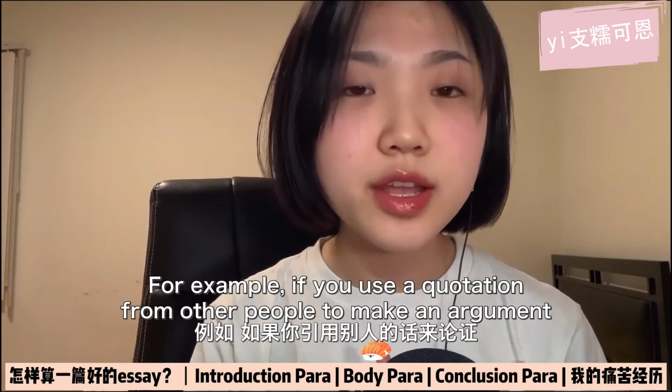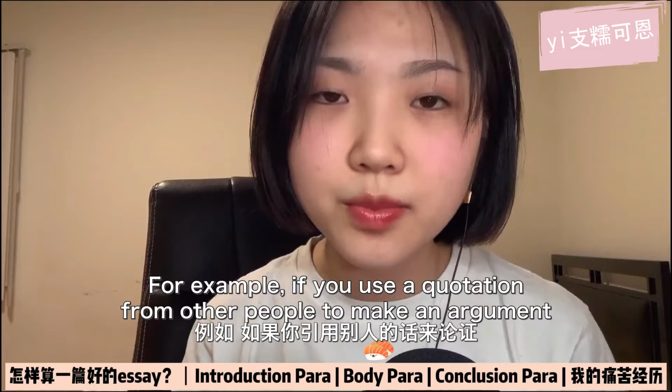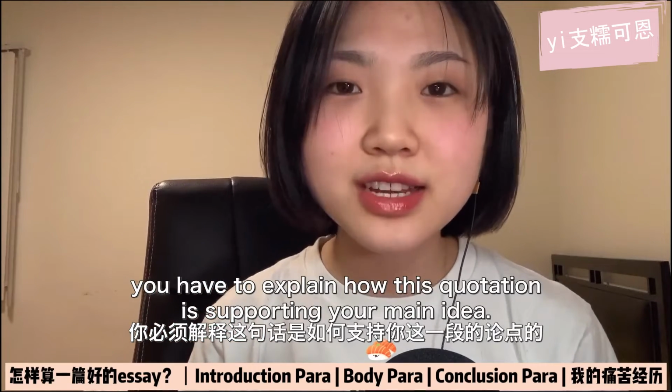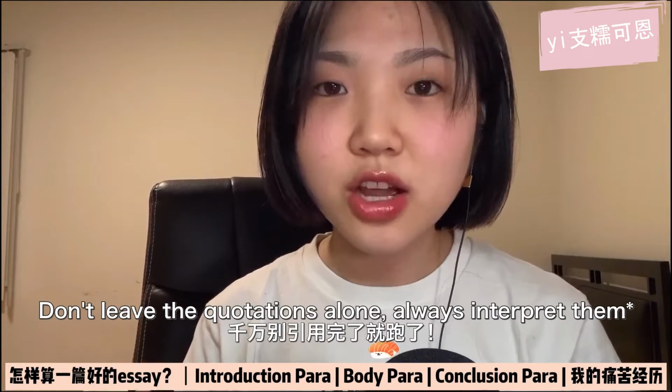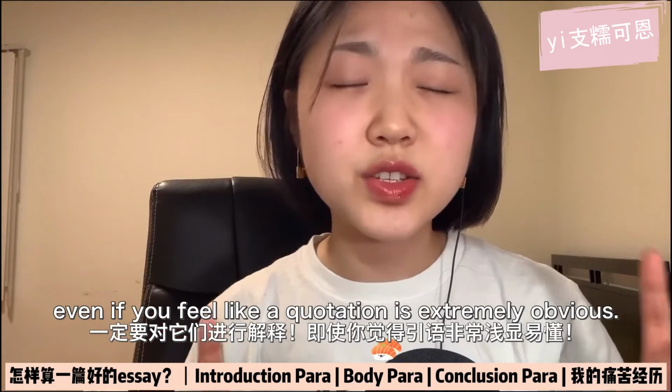So for example, if you use a quotation from other people to make an argument, you have to explain how this quotation is supporting your main idea. Don't leave the quotations alone, always interpret it, even if you feel like a quotation is extremely obvious.